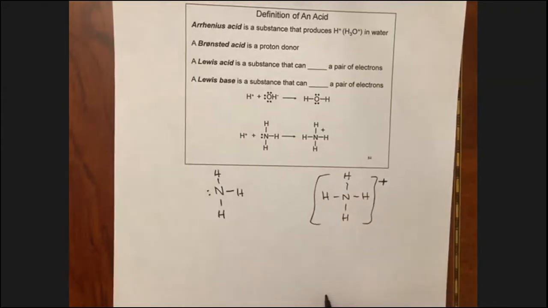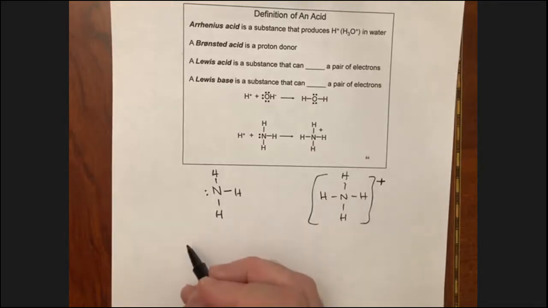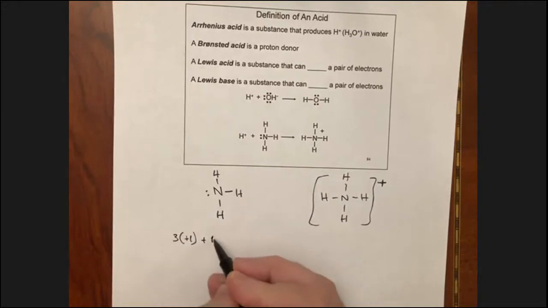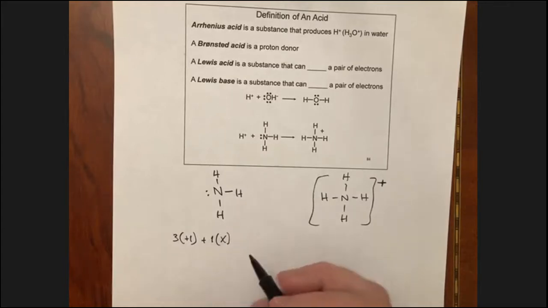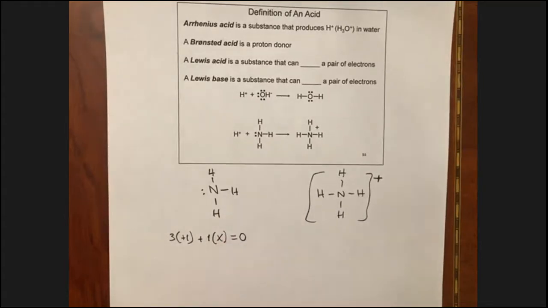Let's calculate the oxidation states here. Okay, hydrogen is always +1, so we have 3 at +1. And then you have nitrogen at who knows what, let's call it X. And that would add up to the total charge here, which is 0. So that means that in this compound, nitrogen has an oxidation state of -3.